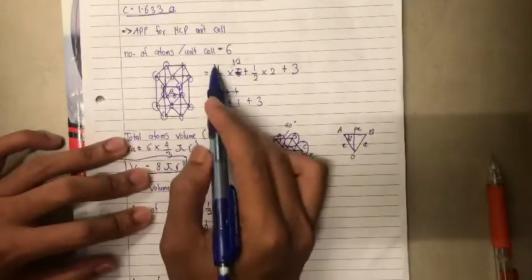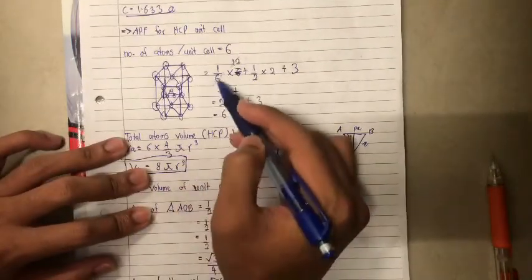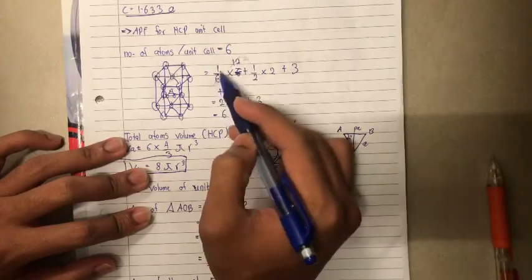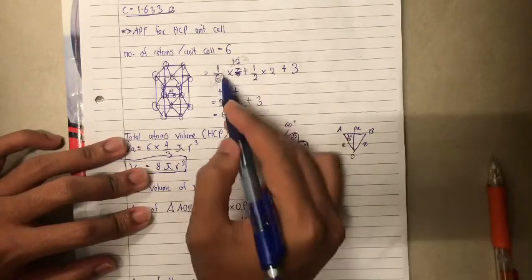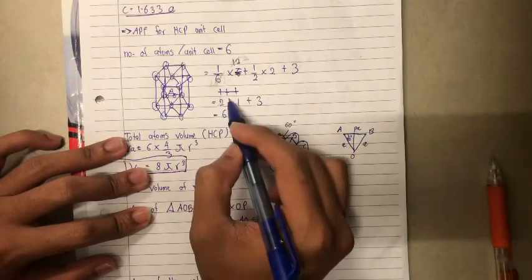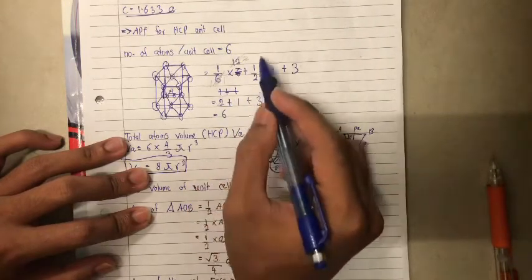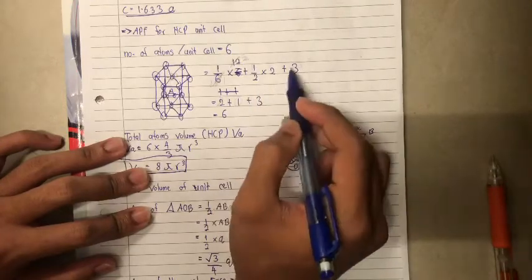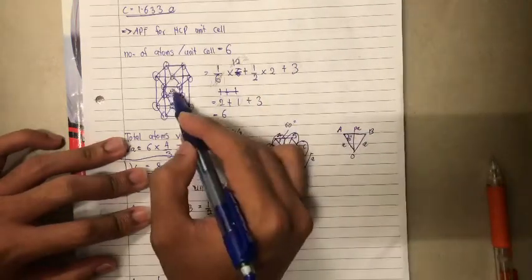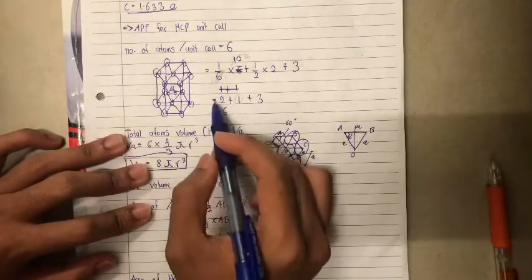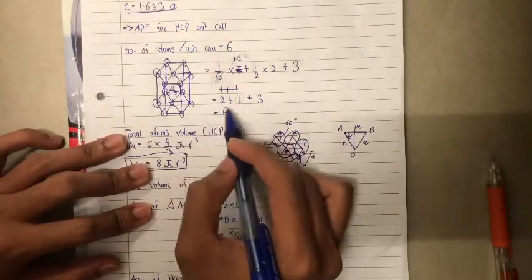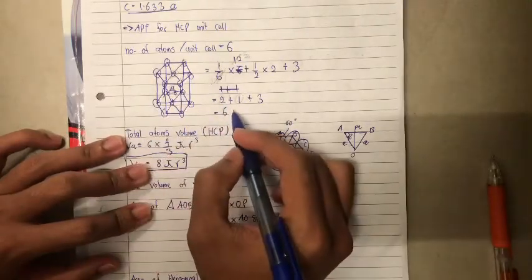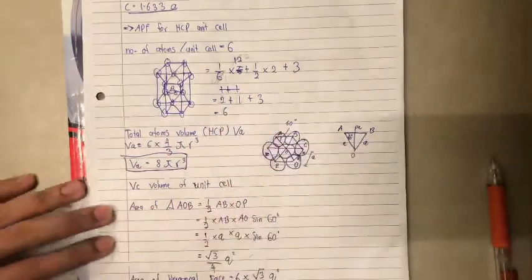So we can cancel 6 and 12. So 12 becomes 2 and 6 becomes 1. So 1/1 equals 1, 1 times 2 equals 2. And this one, we got 1/2 times 2, that becomes 1, and 3 atoms from the middle. So we add all of these numbers, we get 6. So hexagonal, we have 6 atoms.